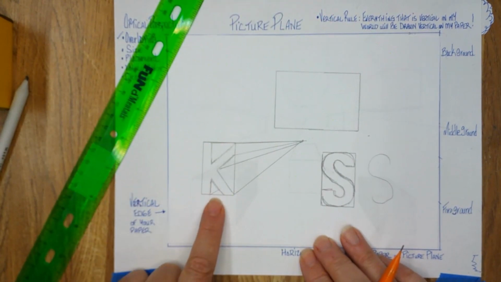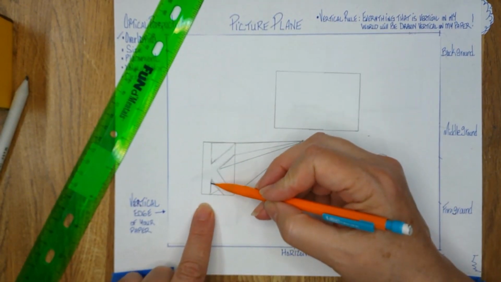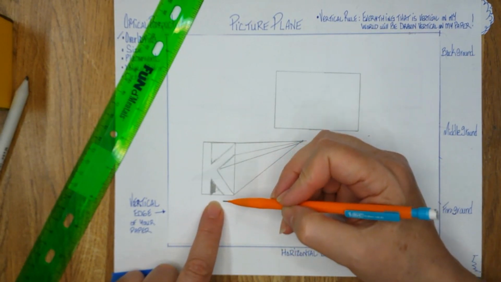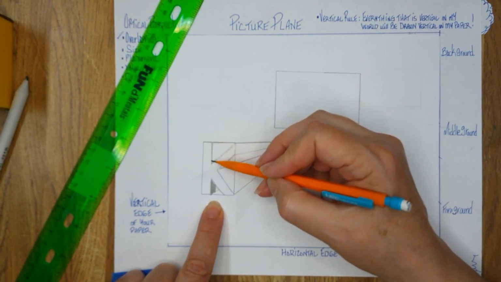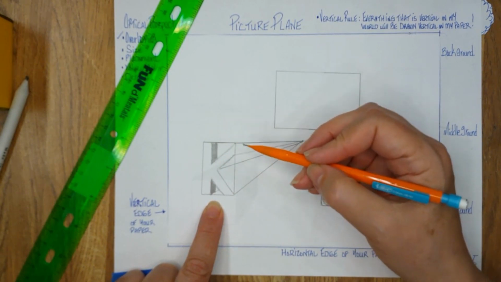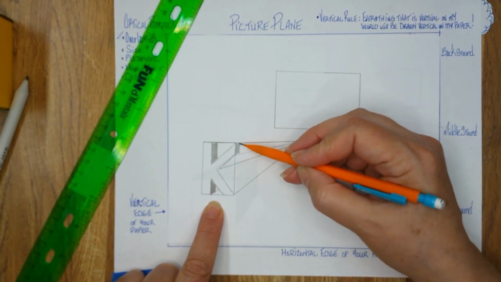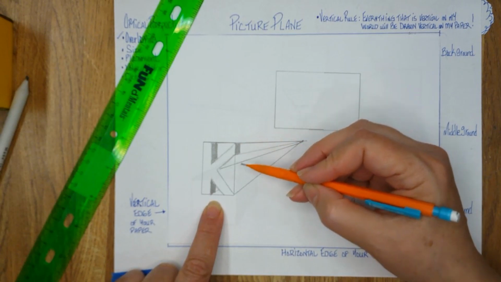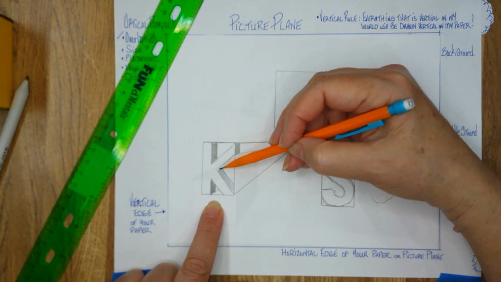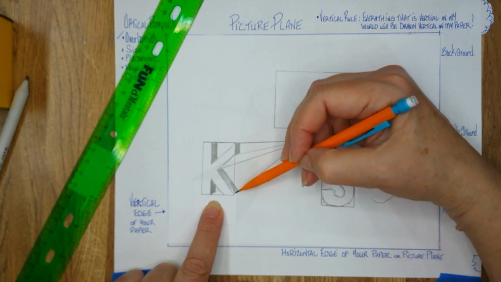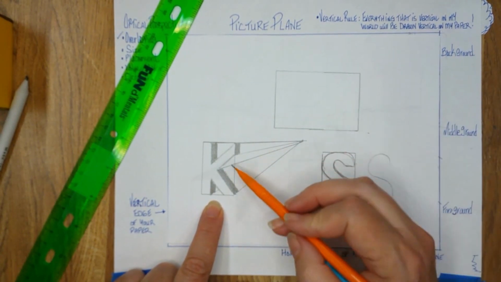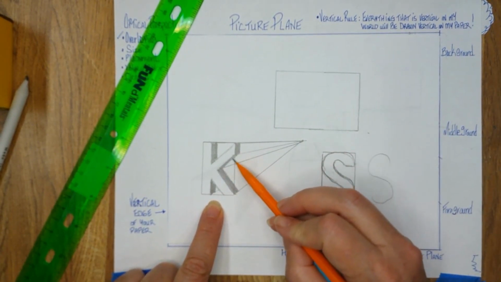I'll draw. Now I follow the form. If this is a vertical line up, I'm going to just color it so you can see. I'm going to go up. And here, I'm going to go to that same thickness. Here again, same thickness. All right. This part of the letter is going this direction. So I'm going this direction. And this one is going this direction.